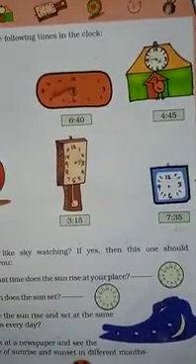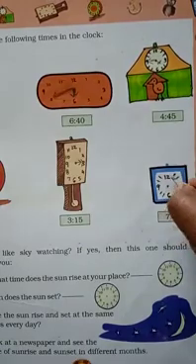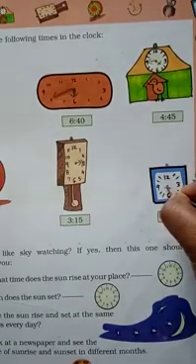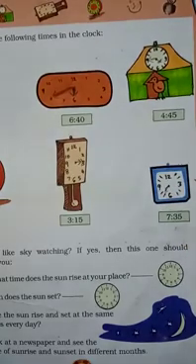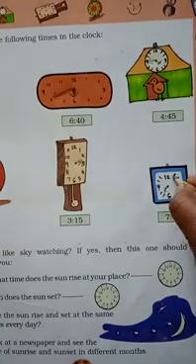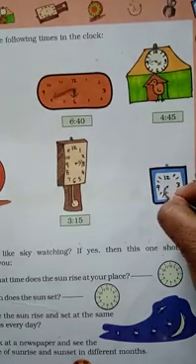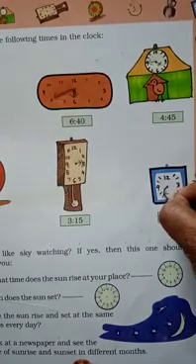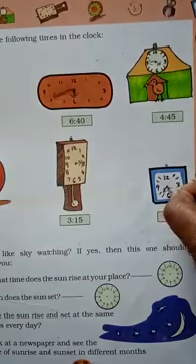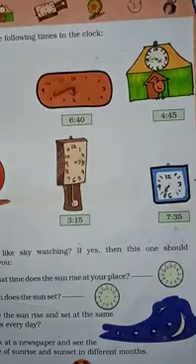Next, 7:35. The small hand should be at 7. Here 6, after 6 comes 7. Okay, and 35 is 5, 10, 15, 20, 25, 30, 35. So once again both should be in the same place.